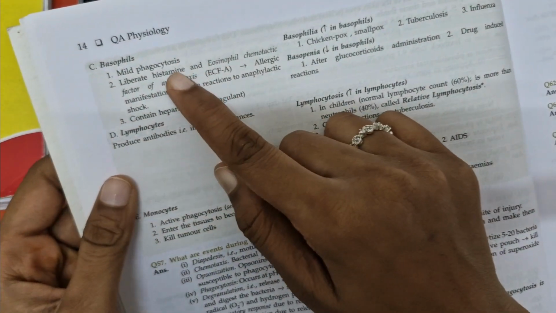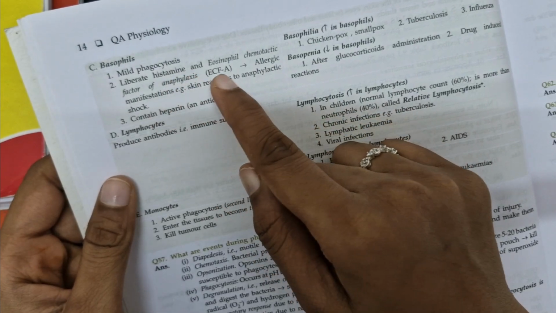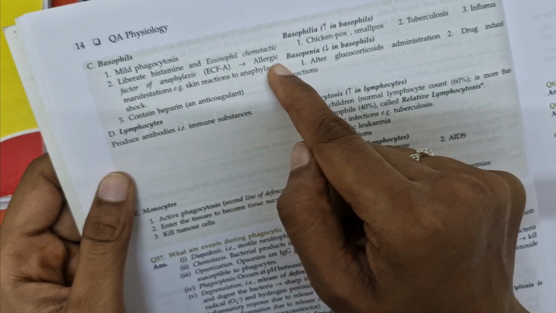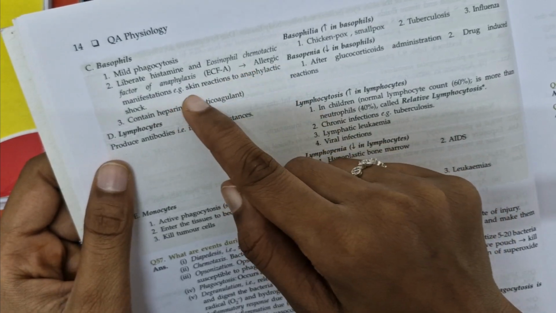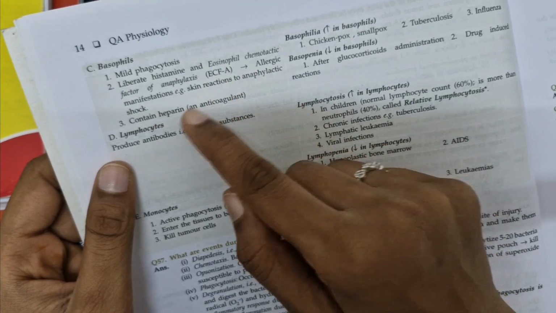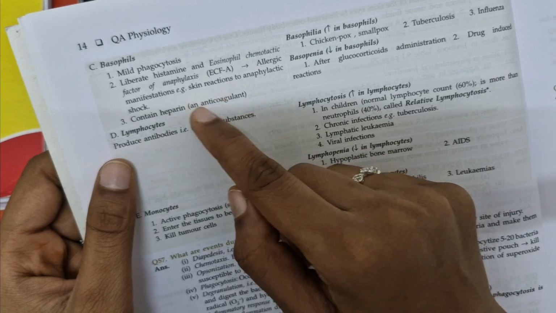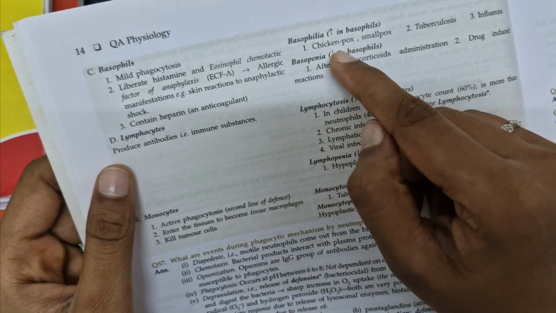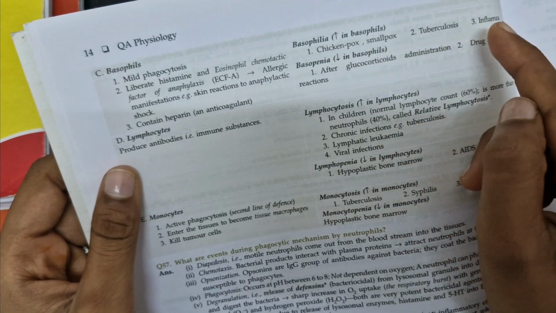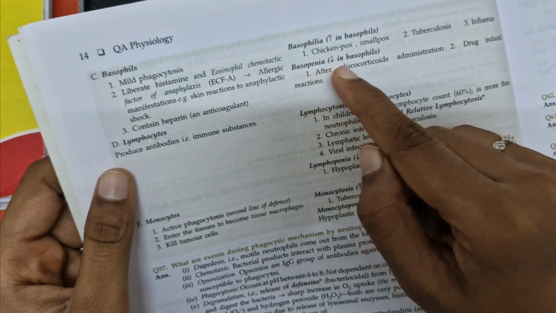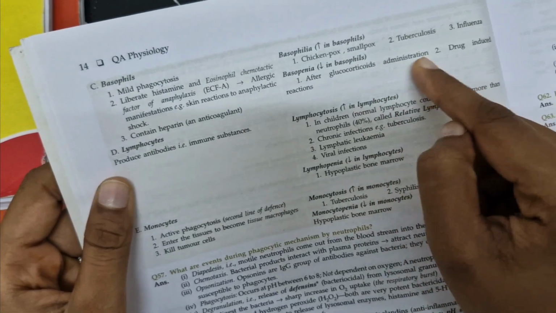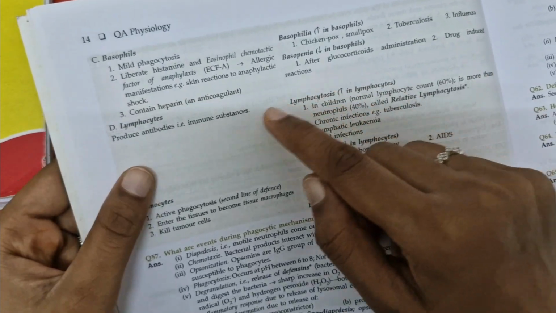Basophils have mild phagocytosis function and release histamine and an eosinophil chemotactic factor for anaphylaxis. They lead to allergic manifestations, for example skin reactions to anaphylactic shock, and contain heparin, which is an anticoagulant. When basophils are increased, the condition is called basophilia, seen in chickenpox, smallpox, tuberculosis or influenza infection. Basopenia, a decrease in the basophil count, occurs after glucocorticosteroid administration or drug induced reactions.